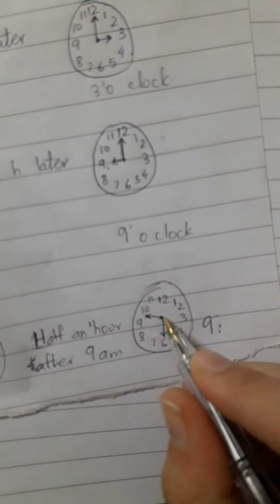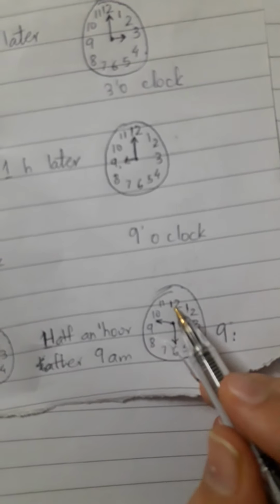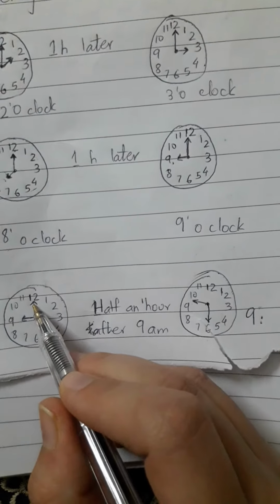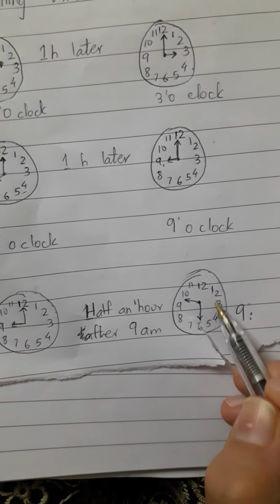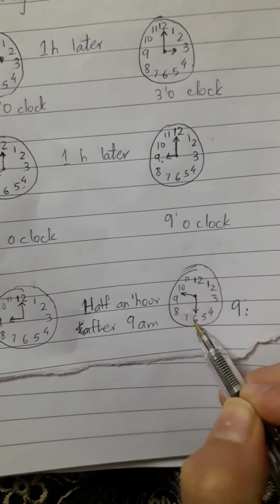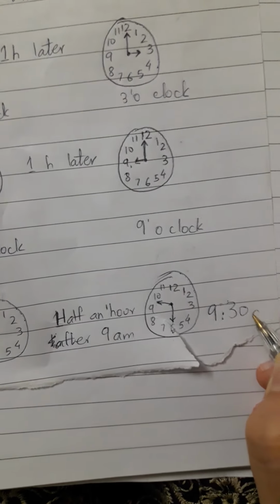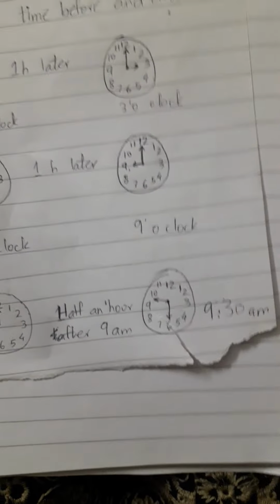And when I'm talking about the minute arm, since it has completed half a circle from where it initially was, and it came here at 6, it will become 30, and now our time becomes 9:30 a.m.